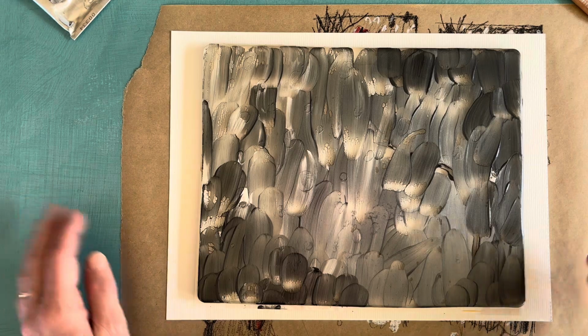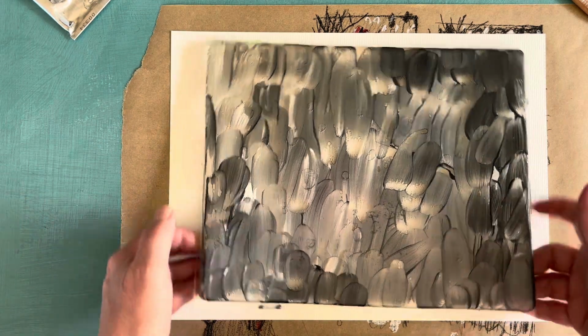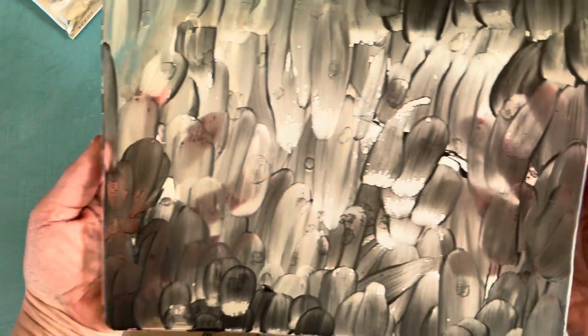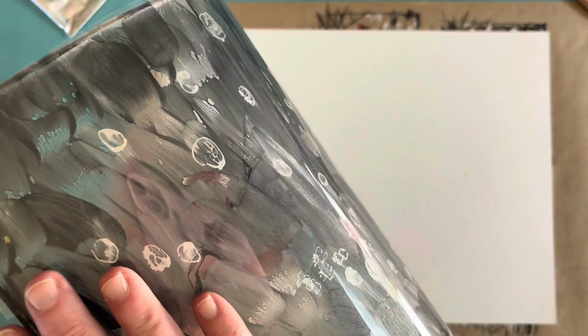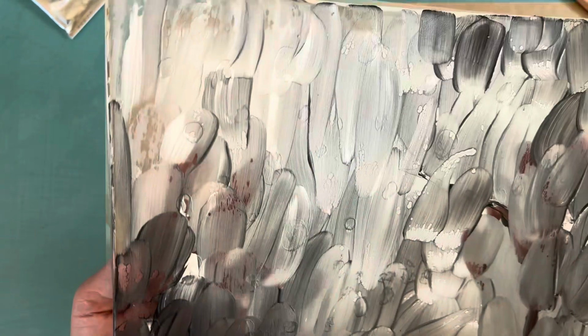So this one is set aside in what is now sunshine coming through, but I'm so excited for this one. You can kind of see what it'll look like if you flip it over. This is going to be a great start for collage.